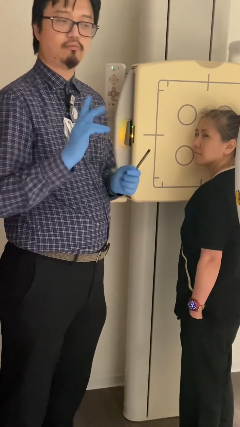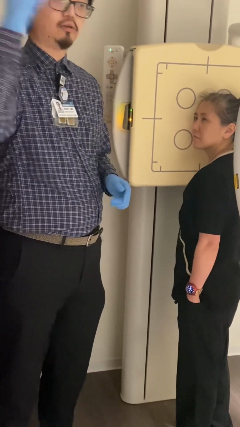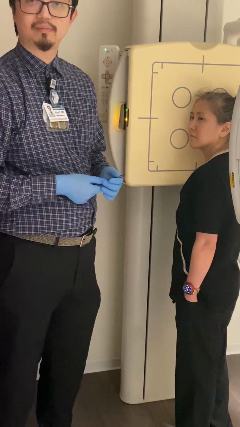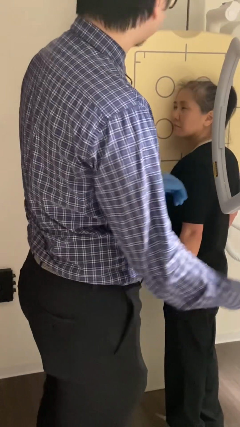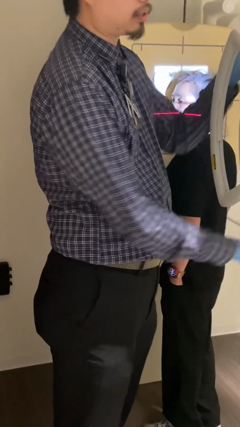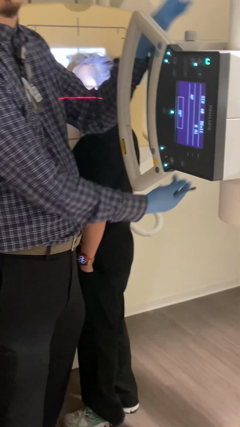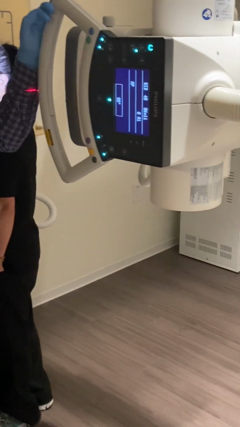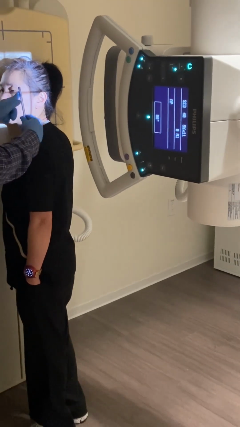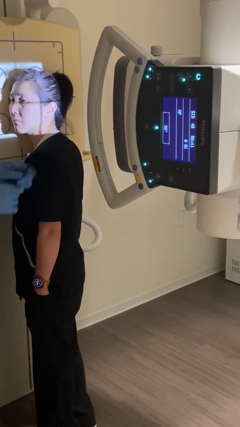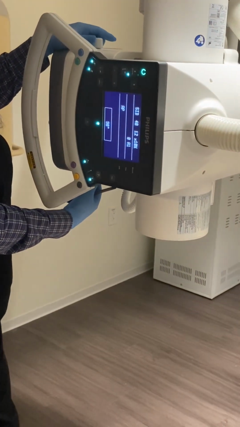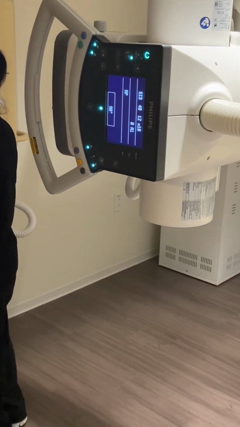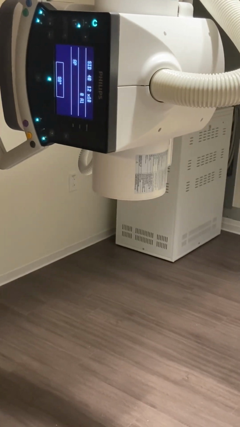Actually, first of all, which lateral are we doing? Skull, facial bones, or sinuses? Skull. Skull, okay. So for the skull, we are going to need to change our collimation. Because if you look at the head is longer than it is tall. So we need to switch this to a 12 by 10. Okay, that's good for it.